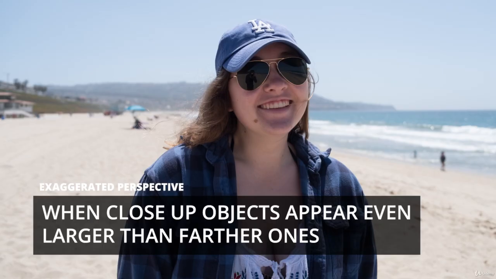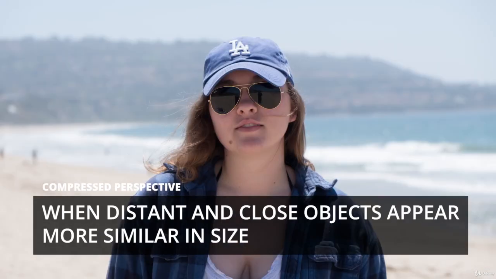Using a wide-angle lens, close-up subjects are actually bigger and seem more distant compared to the ones in the background. This effect is called exaggerated perspective. A telephoto lens has a compressed perspective, where objects look closer together and the distance between them is harder to distinguish. Let's do a quick demo so you can actually understand what I'm talking about.